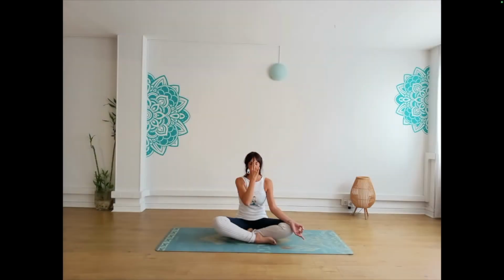Chandravedana. We close off the right nostril and inhale and exhale through the left nostril. This activates the right hemisphere of the brain, which is linked to emotions. We focus on the third eye to direct pranic energy, the key energy of the meridian. We breathe long and deep for 3 to 11 minutes.